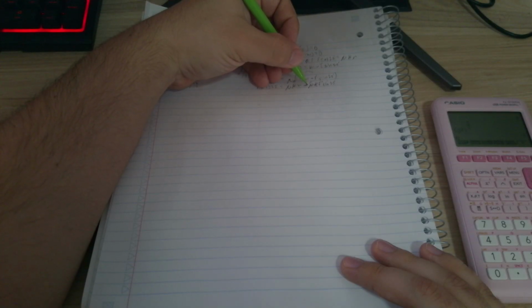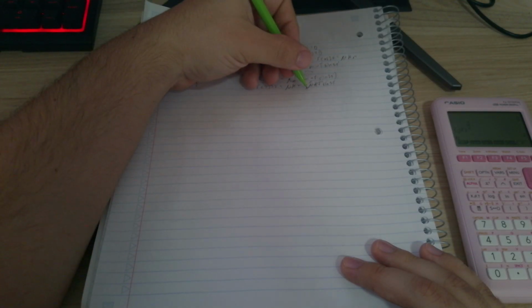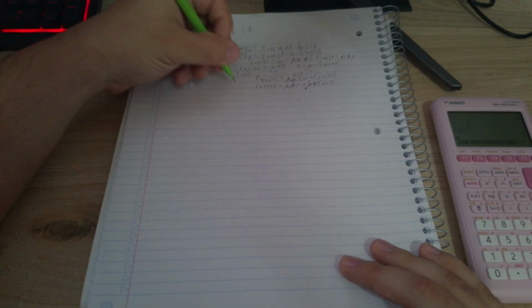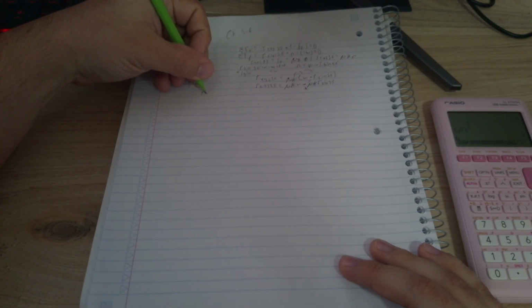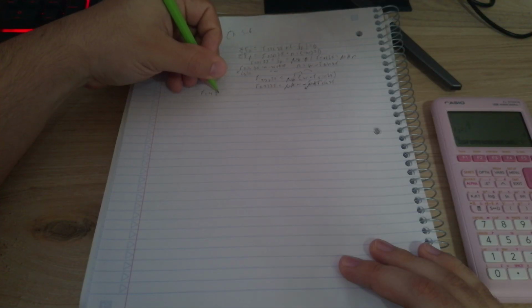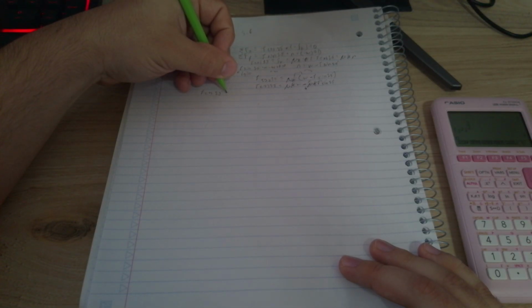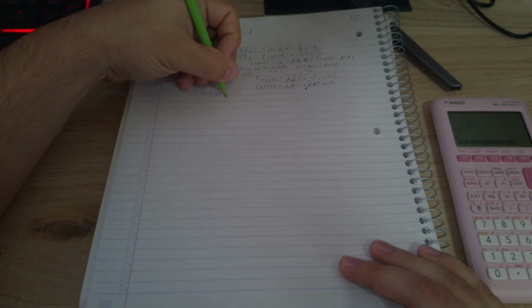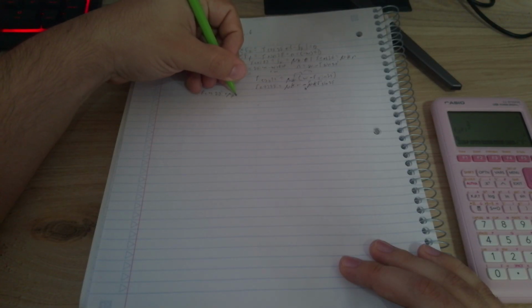What we want to do is add the t sine term over to the other side, so we have t cosine plus the coefficient times t sine.